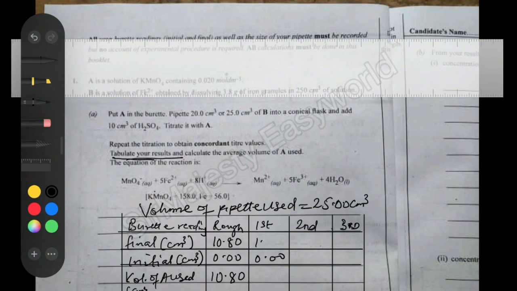My first titre was 10.00, so here is 0.00 and 10.00. Second was 10.20, with 0.00 and 10.20. Then the titre was 10.10, with 0.00 and 10.10. So this is the table.